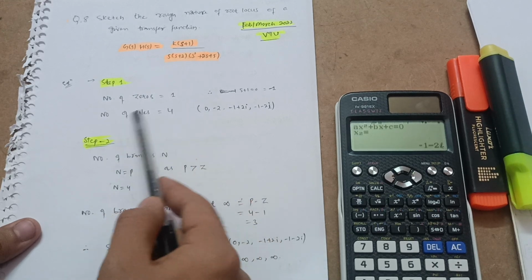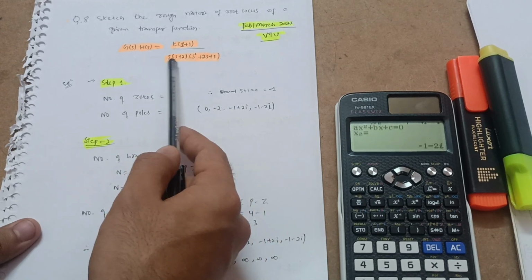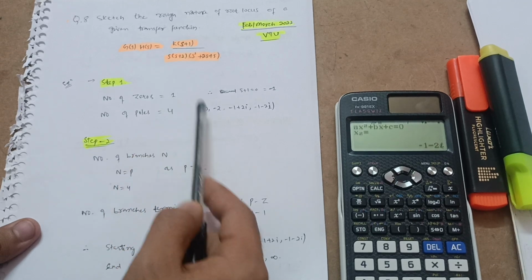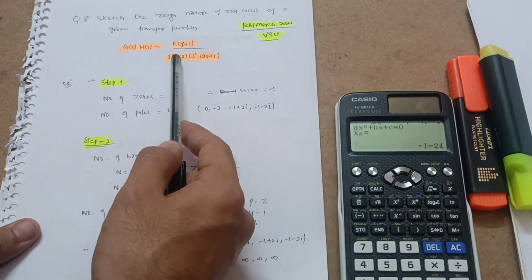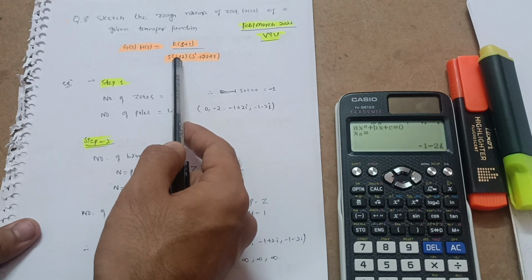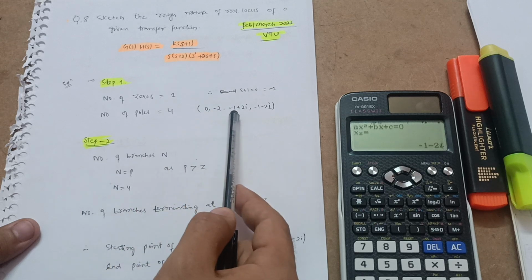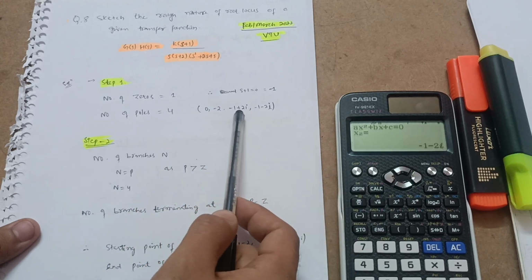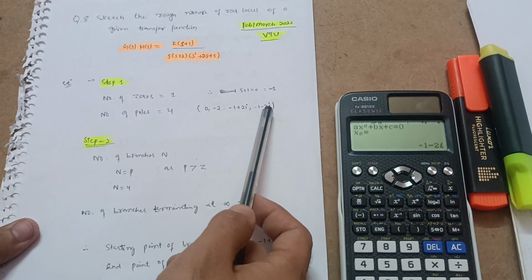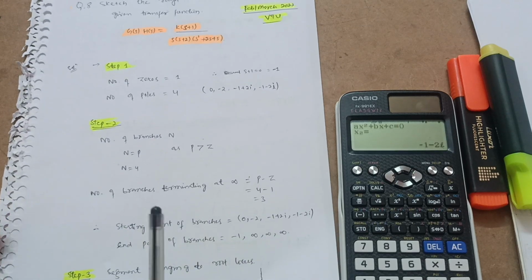So what is the value of the poles? You have to substitute and equate to 0. s is equal to 0, that is one pole. s+2 is equal to 0, so s is equal to -2. Shifting the 2 to the right hand side, you get the value -2. These two values are already calculated in the calculator: -1+2i and -1-2i. So these are the number of zeros and number of poles.